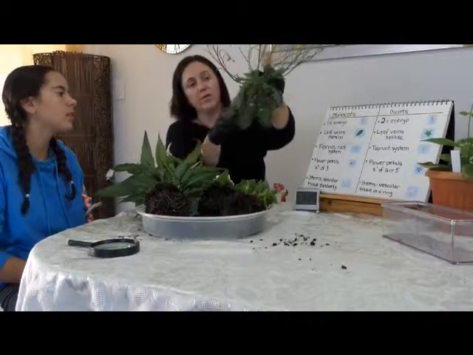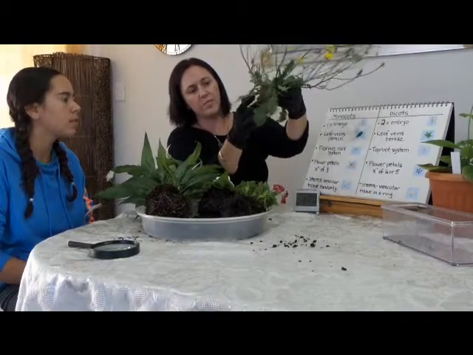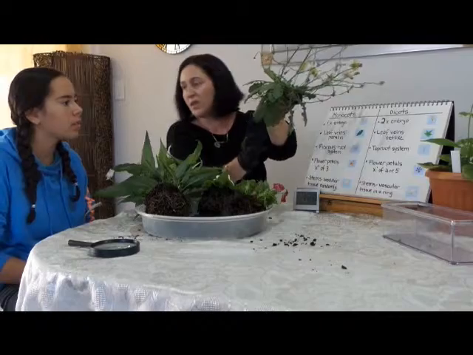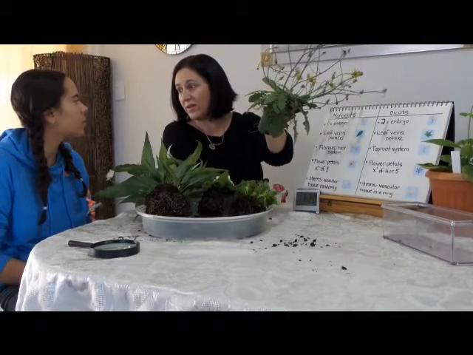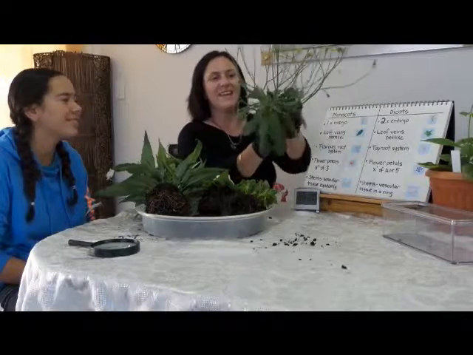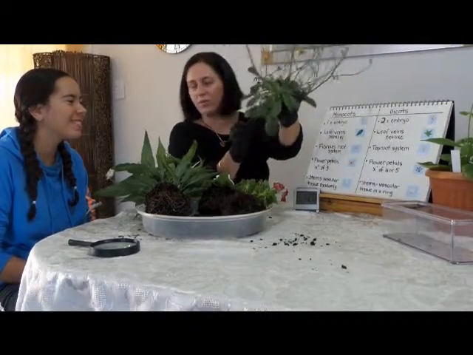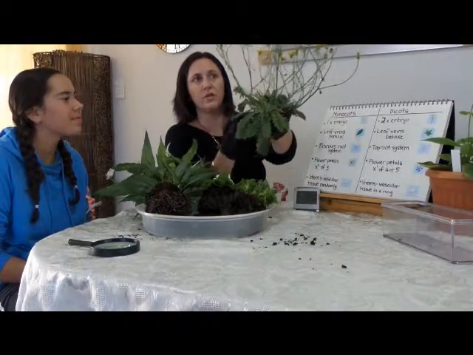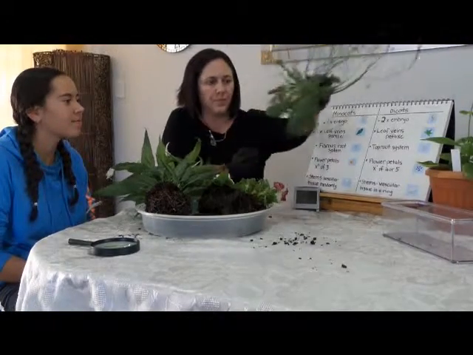And we'll have a look at this one now, because one of the main features of this one is the big taproot system, which makes it really hard to pull out of the ground. You've tried to pull one of these out of the ground before, pretty hard? I fell over. Yeah, okay. Wonderful. So they give a good root system and give the plant a good sturdy life to survive in the ground.